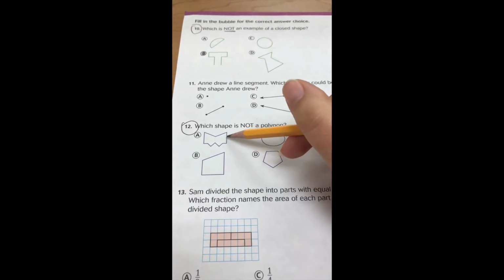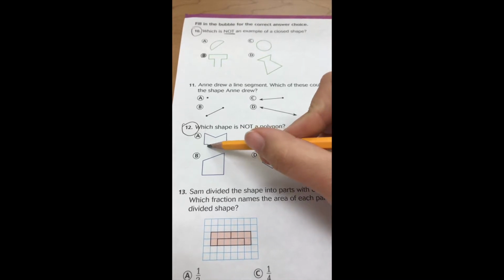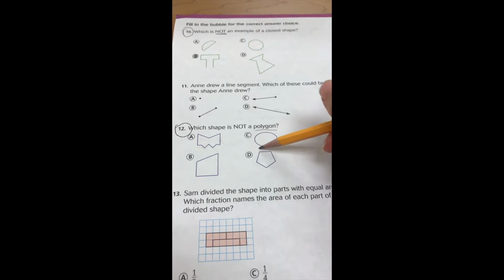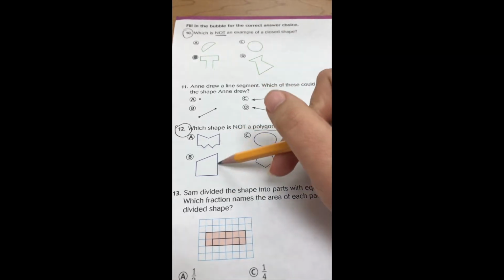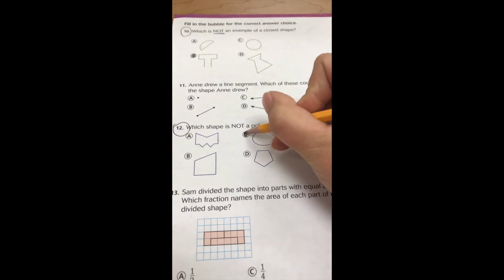So polygons have to be a closed shape, and they have to have all straight edges. This does look like a weird shape, but as you can see, all of the edges are straight. So this is a polygon, this is a polygon, this is a polygon. This is not a polygon because it's curved. Anything that has curved or openness is not a polygon. Polygons have to have all straight edges, all straight sides. So this one is not a polygon because of it being curved.